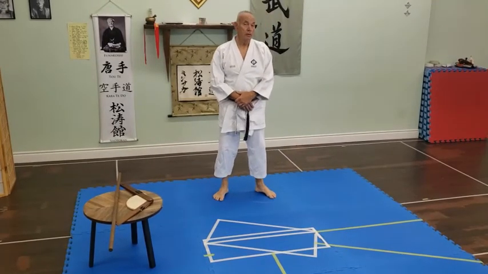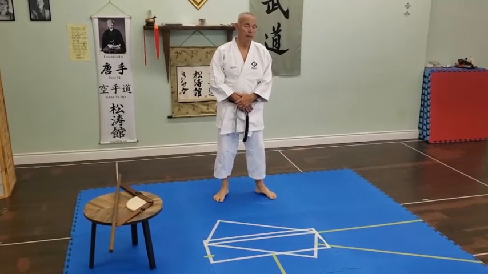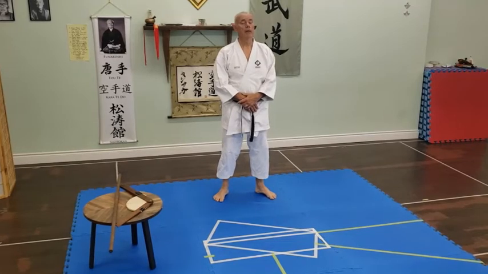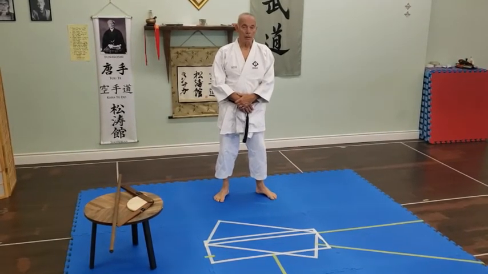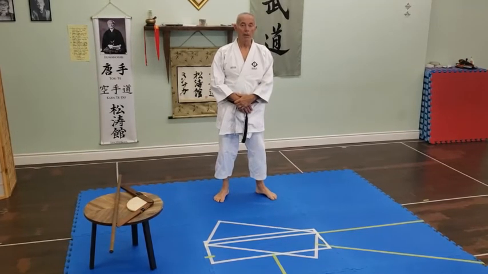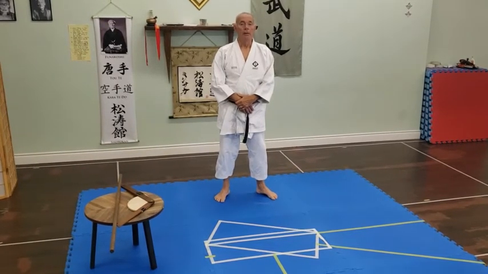This was a presentation of the most fundamental Shotokan karate stances: kibadachi, zenkutsudachi, kokutsudachi, mayashi kosadachi, and nekwashidachi.